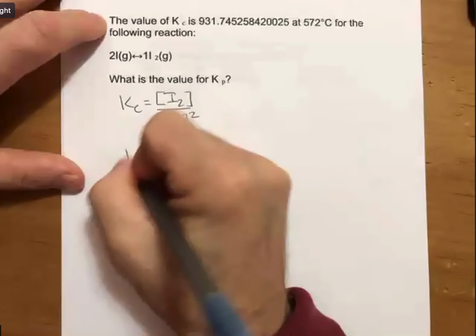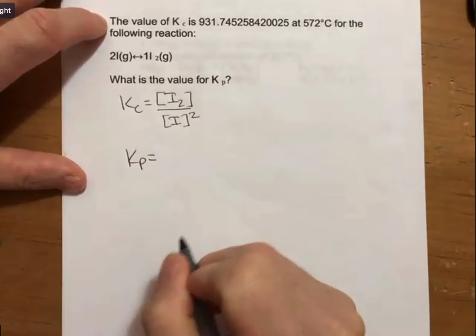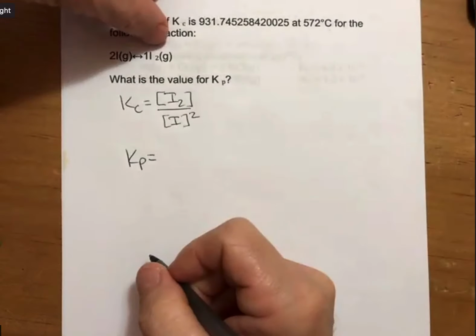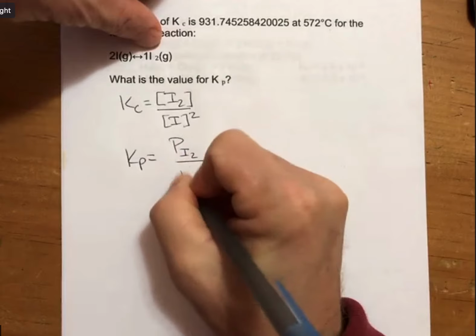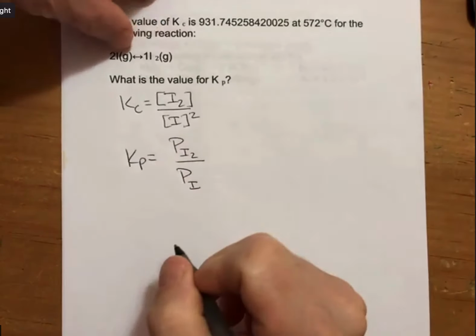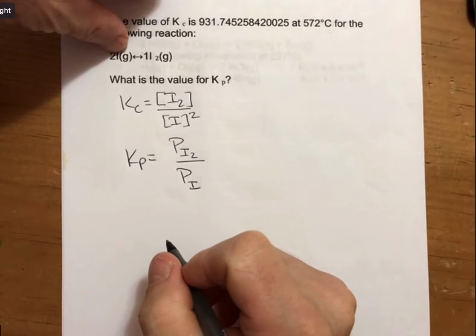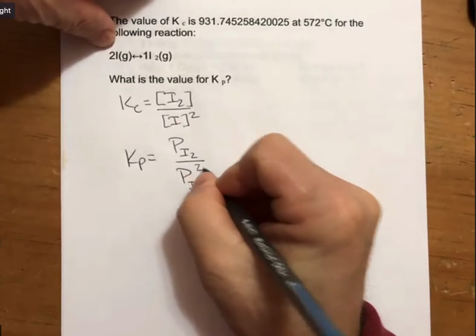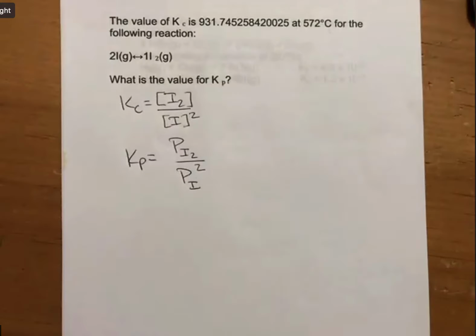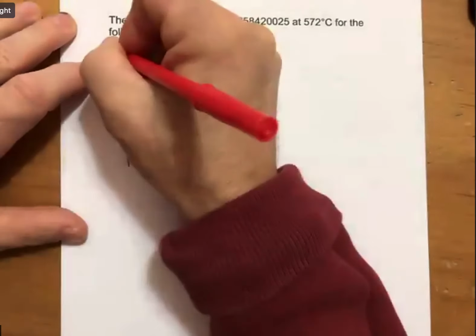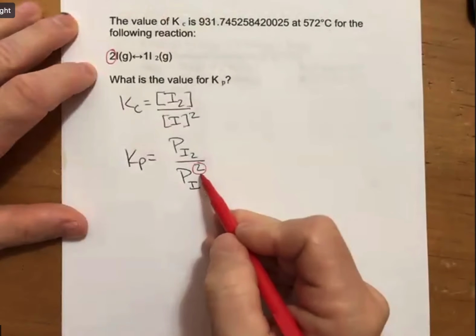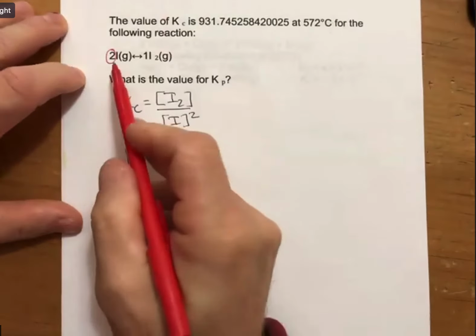And Kp is the same thing except with partial pressures. Partial pressure of our product divided by partial pressure of our reactant squared. And just to be hopefully clear, this 2 is this 2.